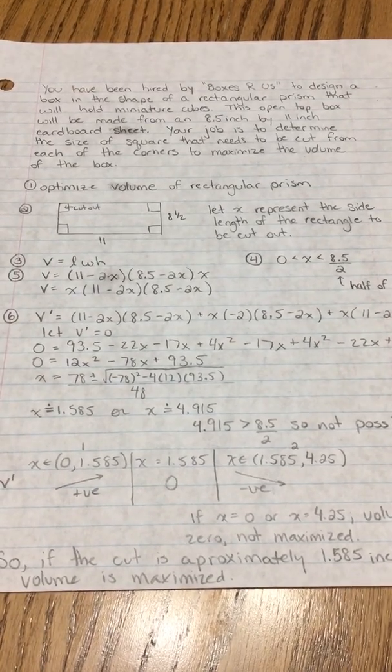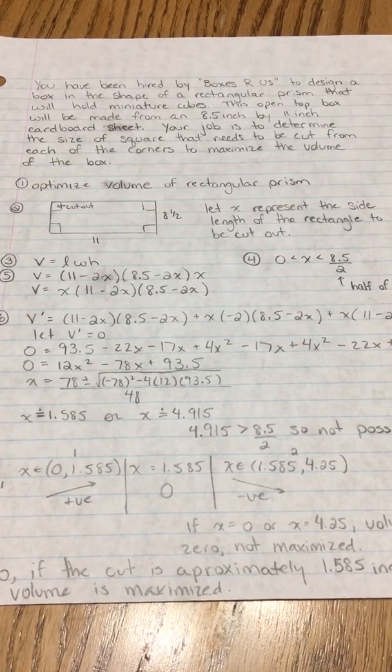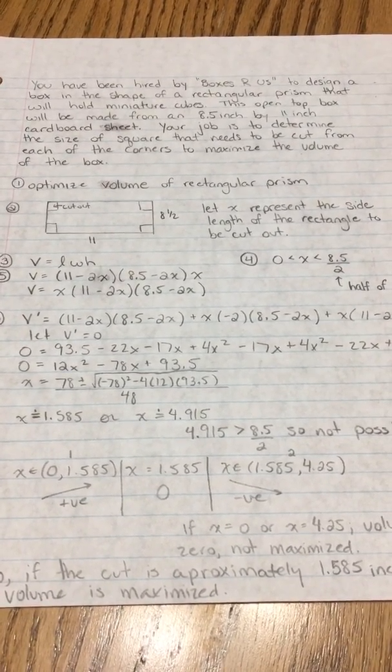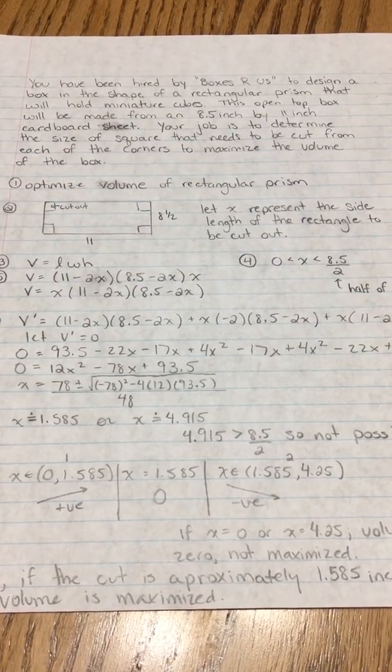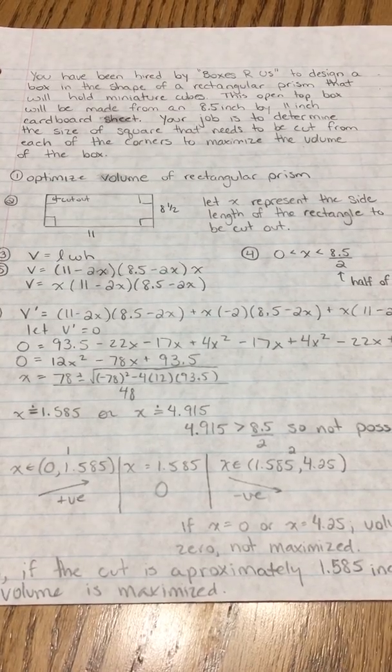You have been hired by Boxes R Us to design a box in the shape of a rectangular prism. This prism will hold miniature cubes. This open-top box will be made from a regular sheet of paper. Your job is to determine the size of the square that needs to be cut from each of the corners to maximize the volume of the box.